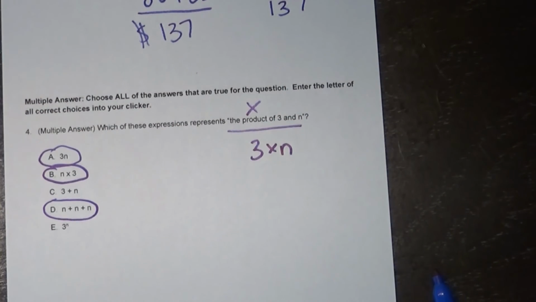And then finally, letter E says 3 to the power of n, and that would not be correct because that's saying you're taking 3 and multiplying it by itself n times. We don't know what n is, but whatever it is, it's multiplied n times. So there you have it.